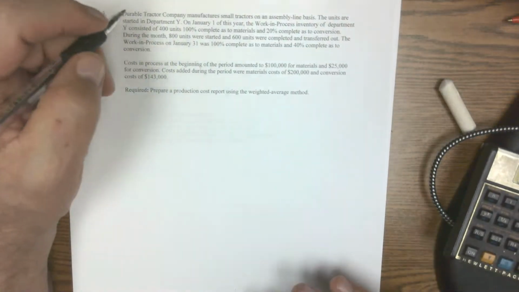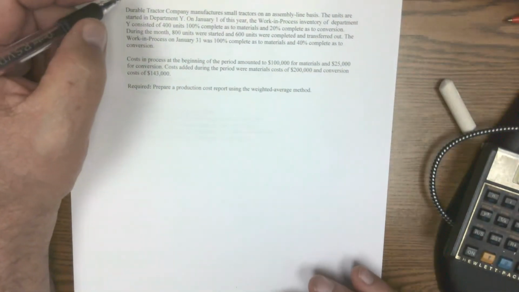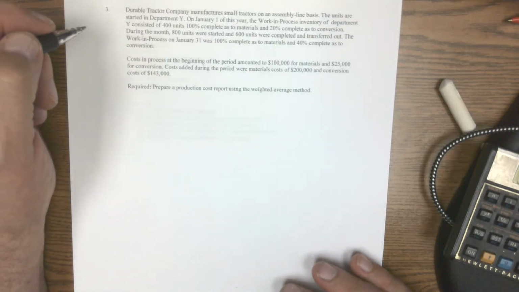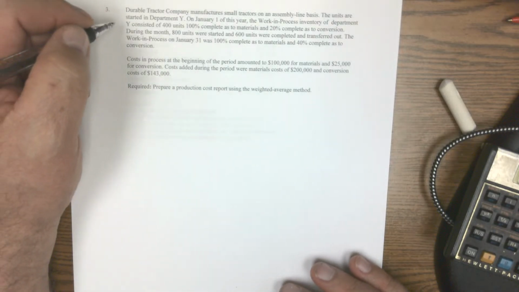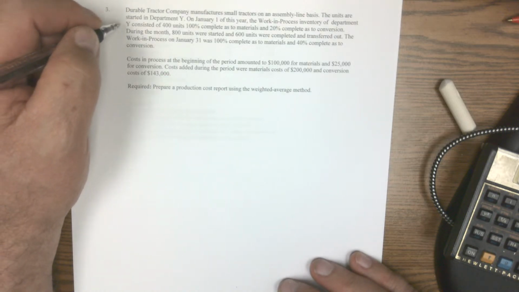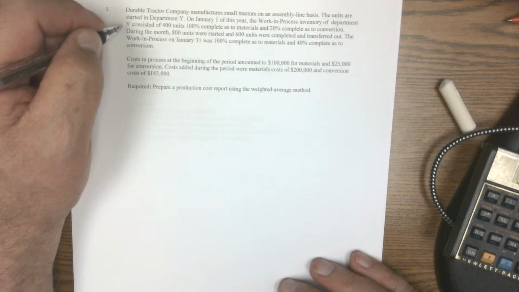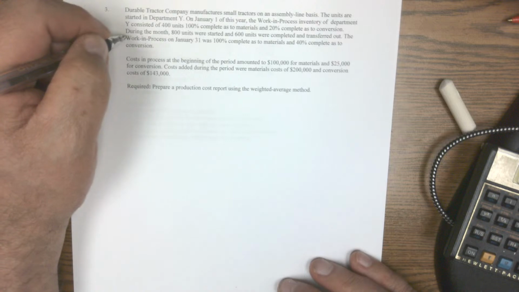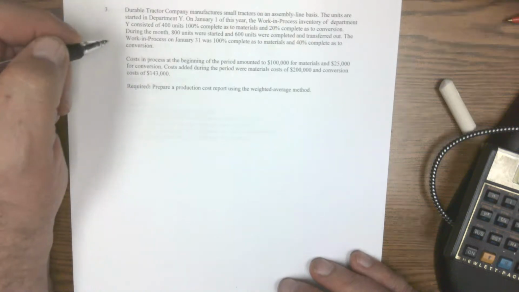The second one, we've got the Durable Tractor Company manufactures small tractors on assembly line basis. The units are started in Department Y, January 1st in the year. Work in process inventory 400 units, 100% complete with materials, 20% complete as to conversion. During the month, 800 units were started, 600 units completed and transferred out. Work in process was 100% complete for materials, 40% for conversion.